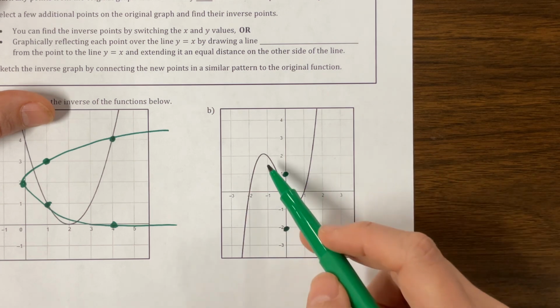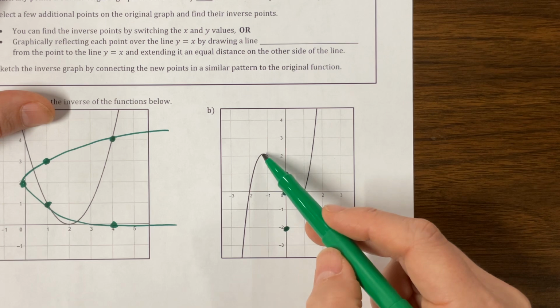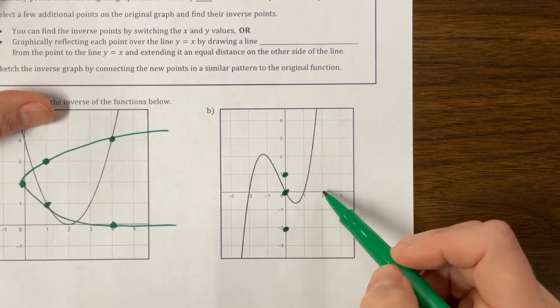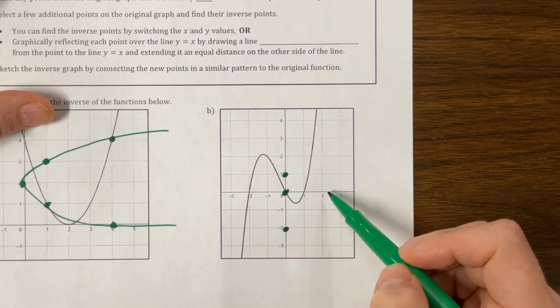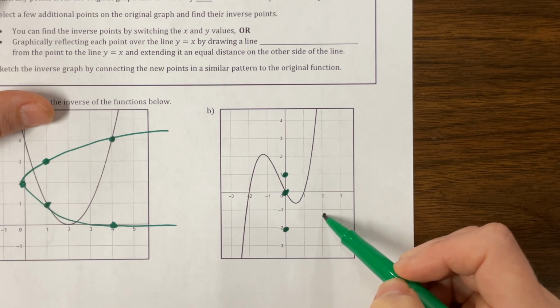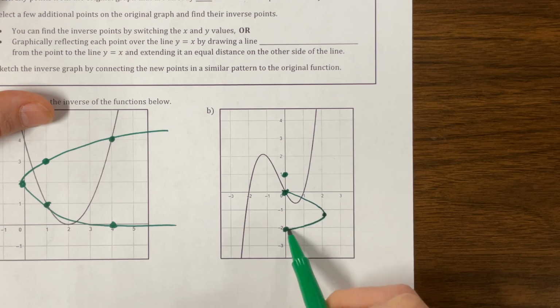And then what's going to happen here? Okay, so this is a little bit above 2. So my y value is a little above 2, so now my x value is going to be a little above 2. And it's a little below negative 1, so it's going to be about here-ish. Do you agree with that? And so we're going to have to connect those.